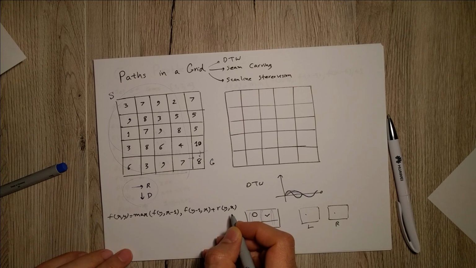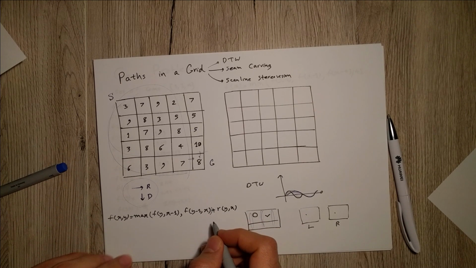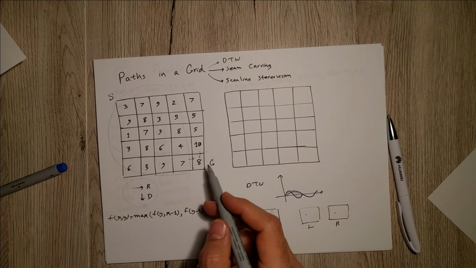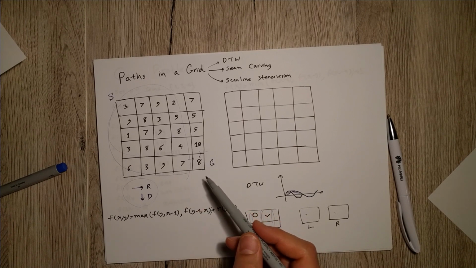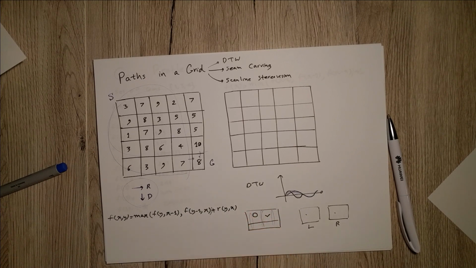Okay? So this is r of y and x, the cost of this particular cell.